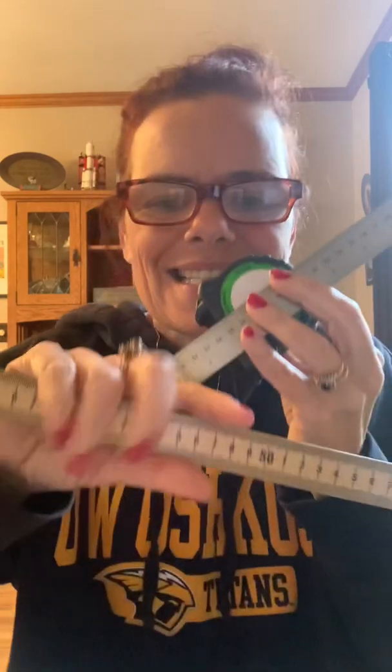Now let's say you don't have any of these things at your house. What you can do is go to your Google Chrome on your Chromebook, and into this week's lessons. If you go down, I have included a ruler app, and you can open up a digital ruler that will be accurate.